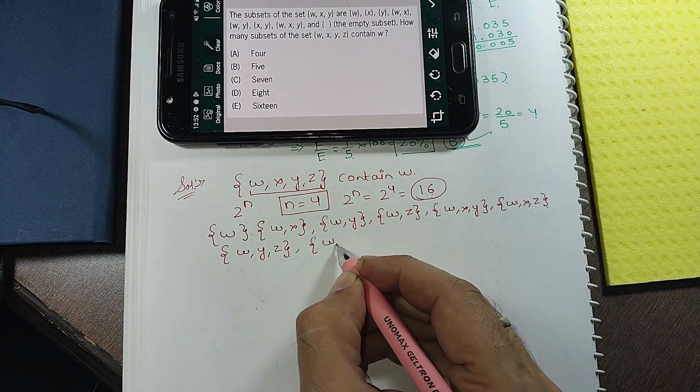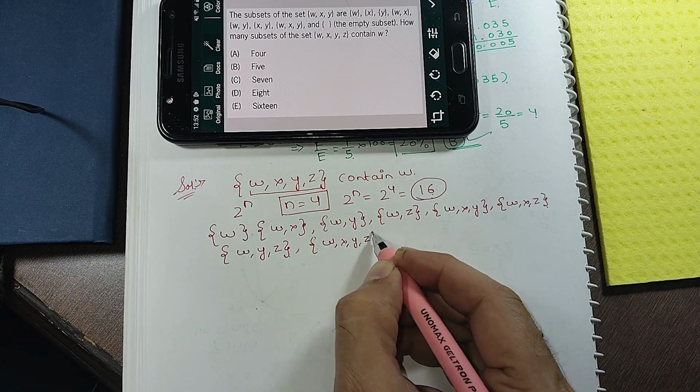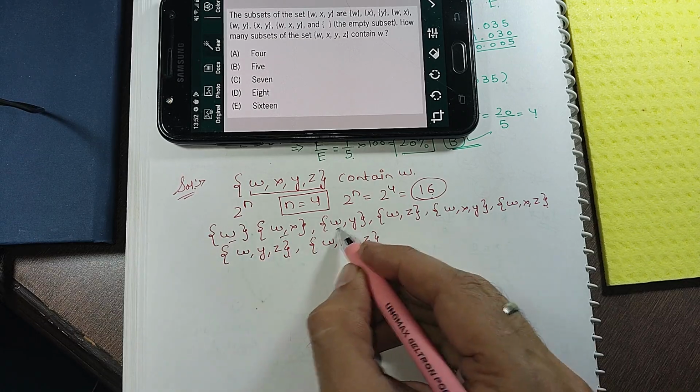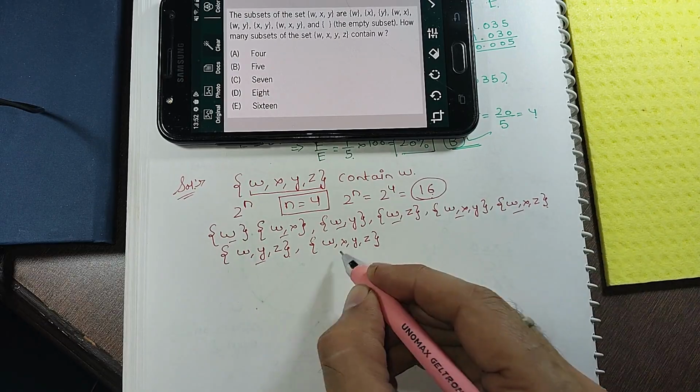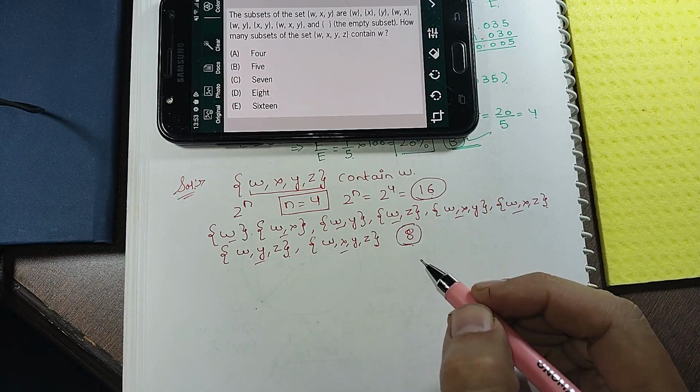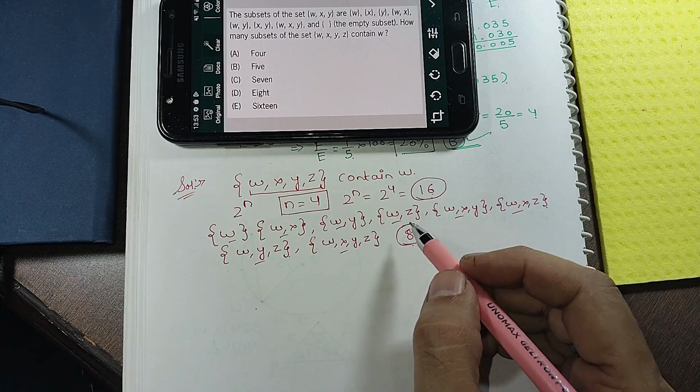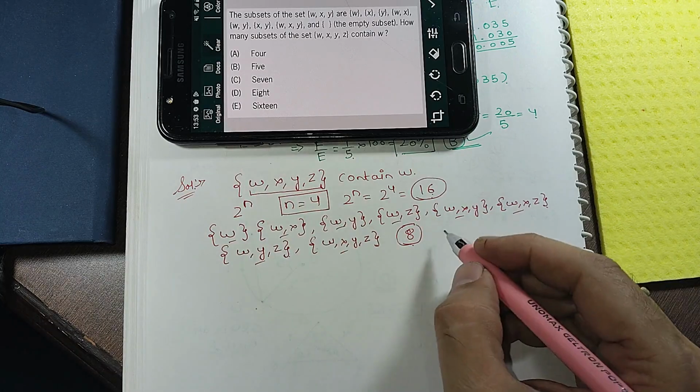That will be W, X, Y, Z. So we count these: 1, 2, 3, 4, 5, 6, 7, 8. So there will be a total of 8 subsets out of 16 which contain W. So the right option for this will be option number D.